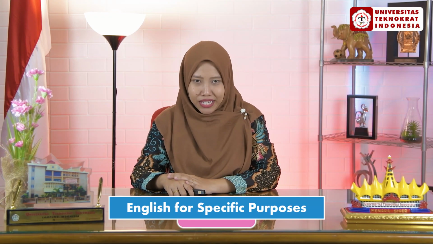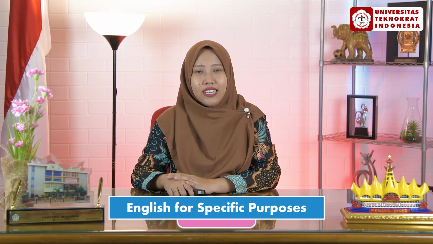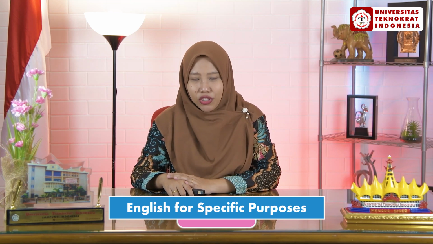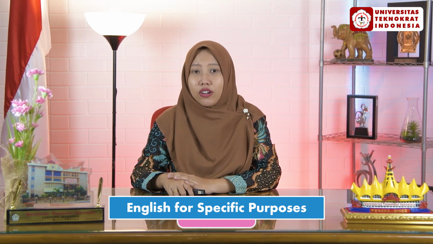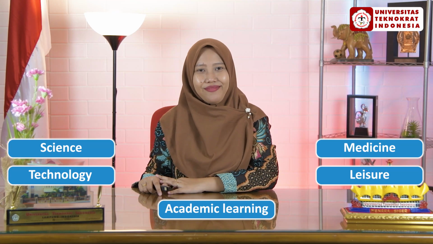English for Specific Purposes, or ESP, is known as a learner-centered approach to teaching English as a foreign or second language. It meets the needs of mostly adult learners who need to learn a foreign language for use in their vocational field, such as science, technology, medicine, leisure, and academic learning.